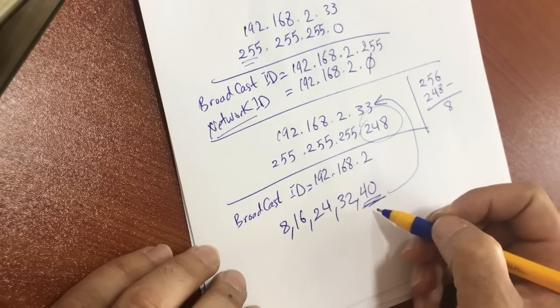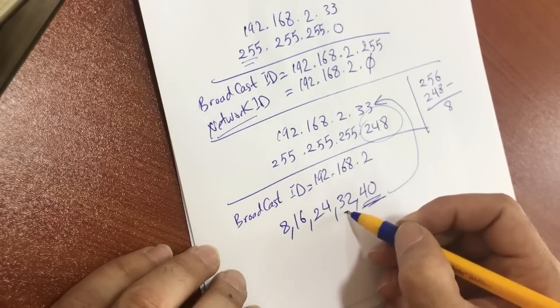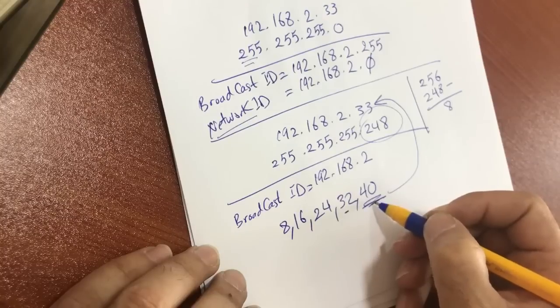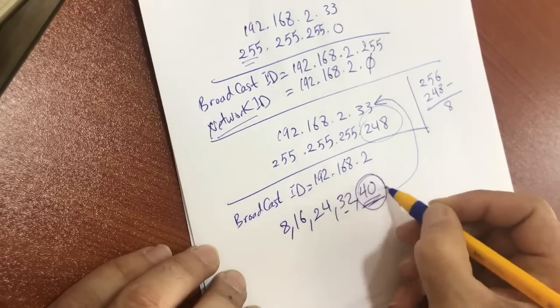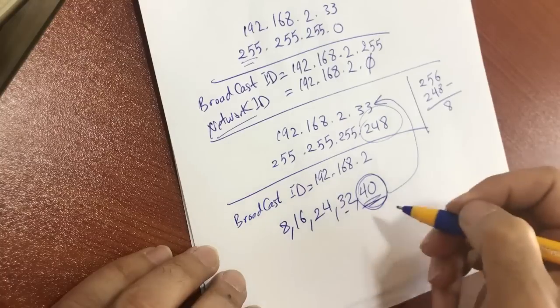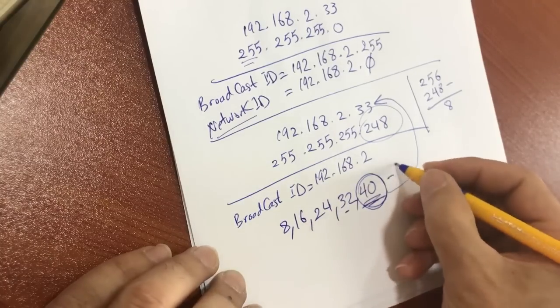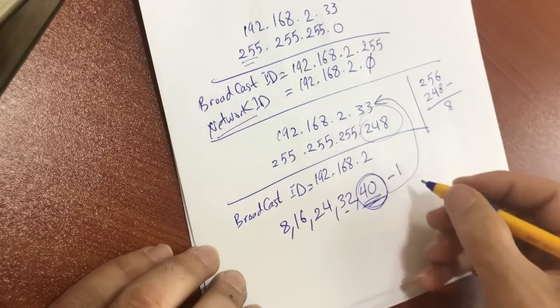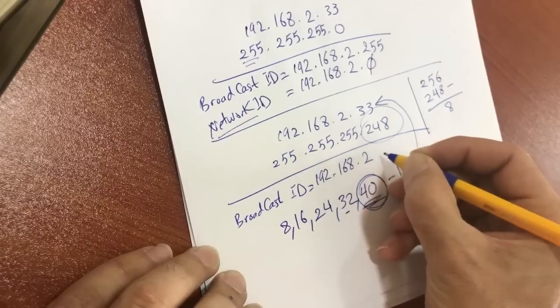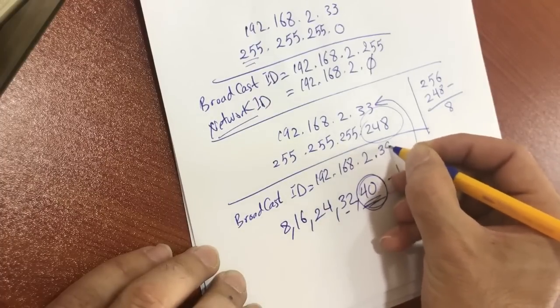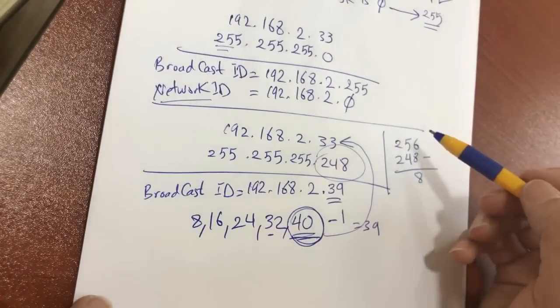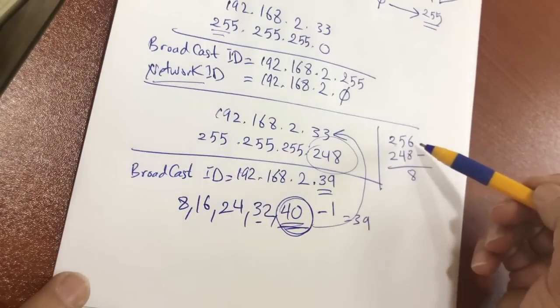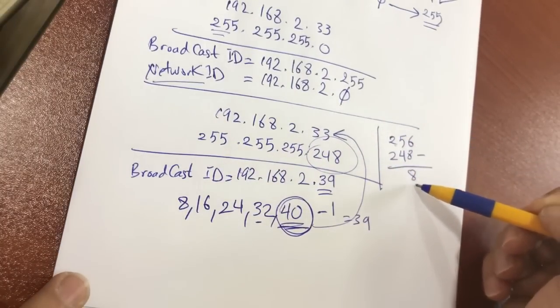So we get a number which is bigger than our IP address. In the network ID, we were using the number before the last biggest number, but here we use the last number minus 1. So in this case it equals 39. We just put 39 here. So it is very easy. What we did, 256 minus 248 equals 8.